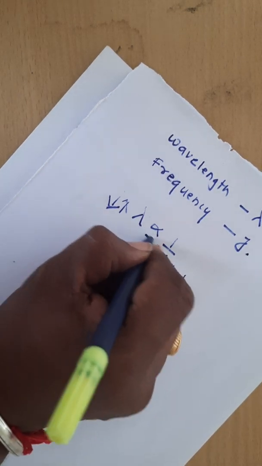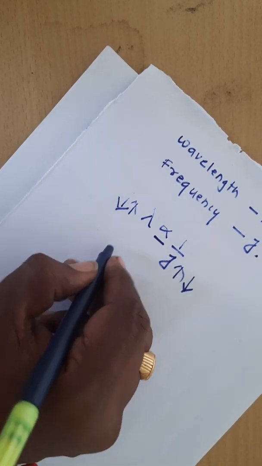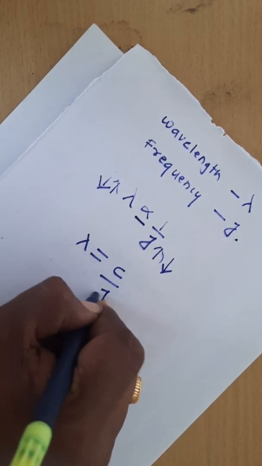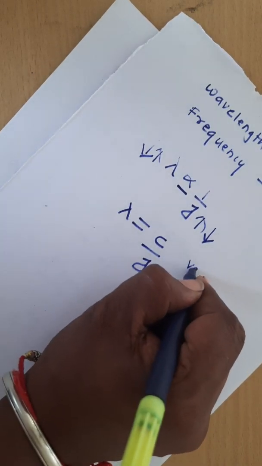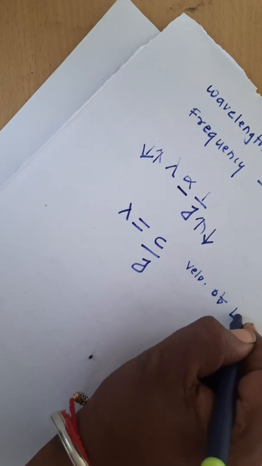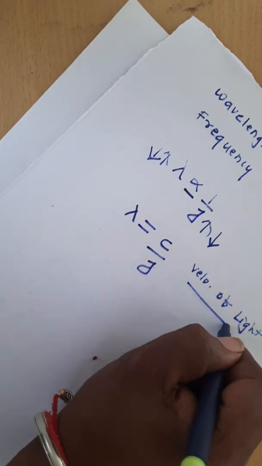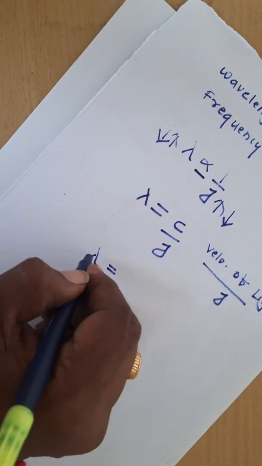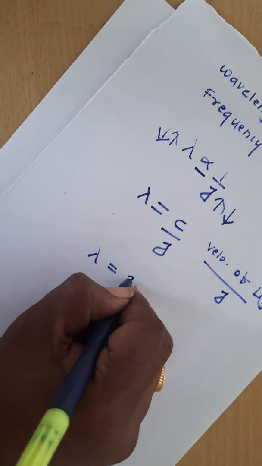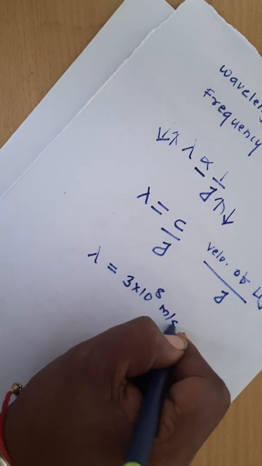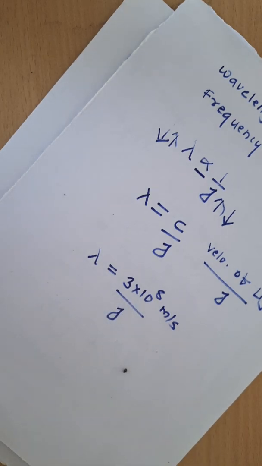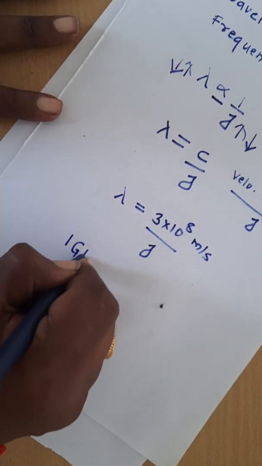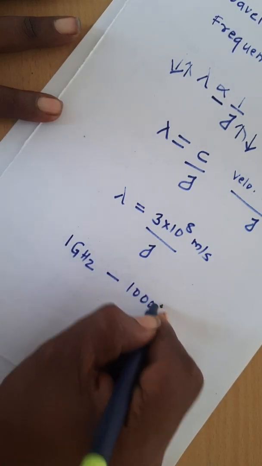Now, if I want to remove this inverse proportionality symbol, then I can modify this equation as lambda is equal to c by f, where c is the velocity of light, right? And f is the frequency, as all of us know. Now, lambda is equal to c by f, where the value of the velocity of light is always 3 into 10 raised to 8 meters per second, and the frequency is f. Now, the microwave frequency range is always between 1 gigahertz to 1000 gigahertz.